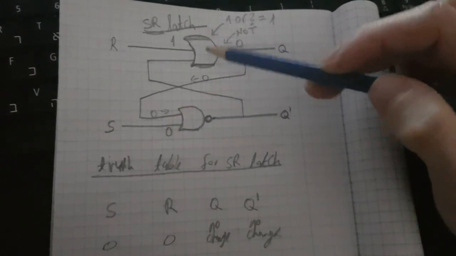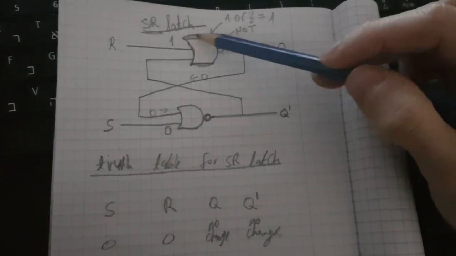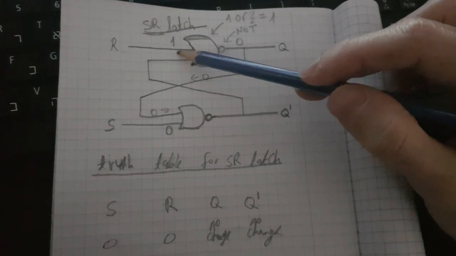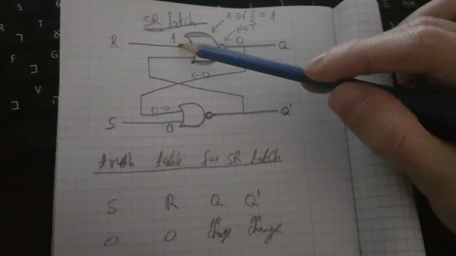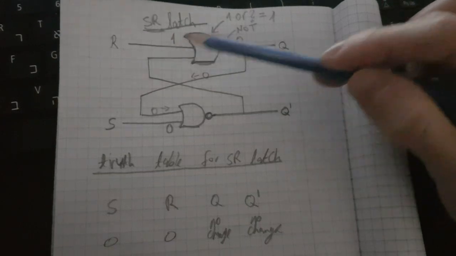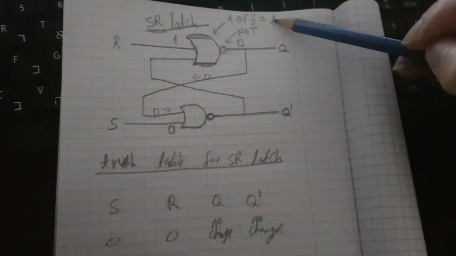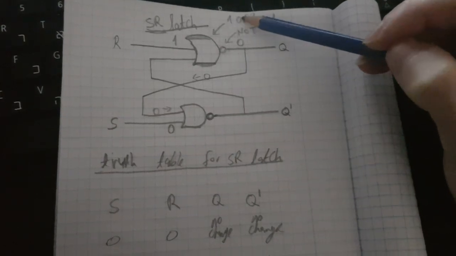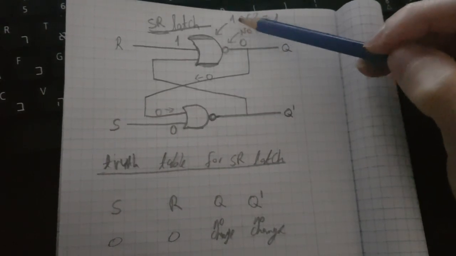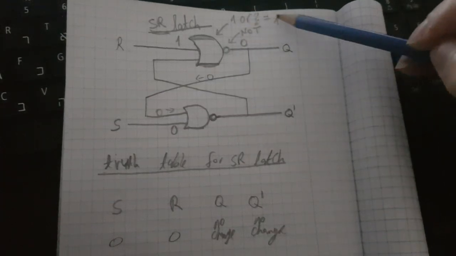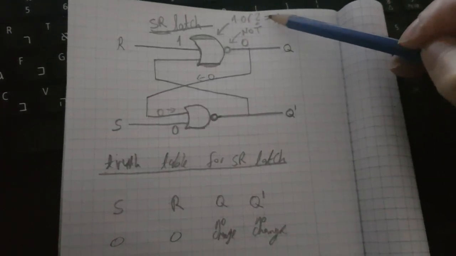What do I mean? When we look at an OR gate and one input is 1, it doesn't matter what the other one is. We are sure that the result will be 1, because 1 or 0 and 1 or 1 both give the result 1.